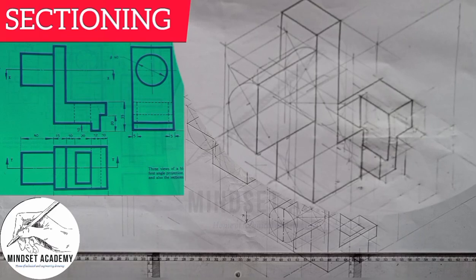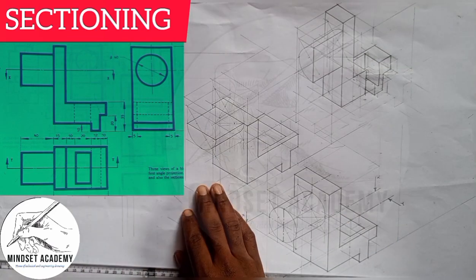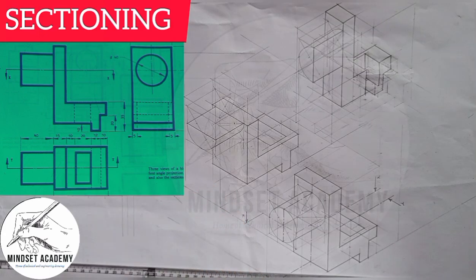So this is what we have. We have successfully sectioned the plan YY, and this is what we're having here. If you look at the screen, this diagram you're seeing here is the parent diagram in isometric when we assemble all the parts together.